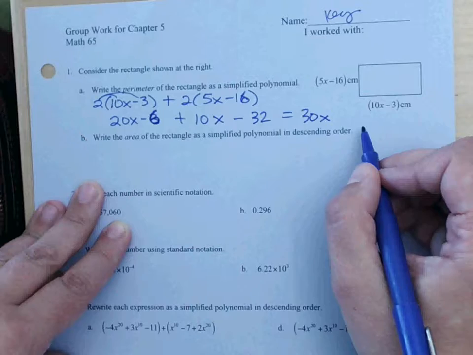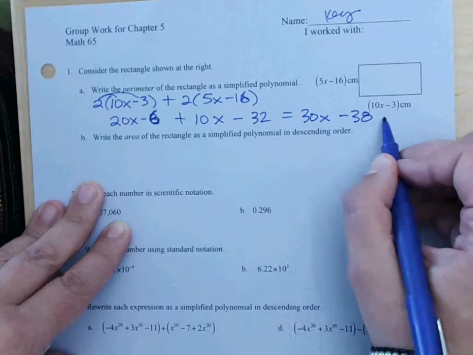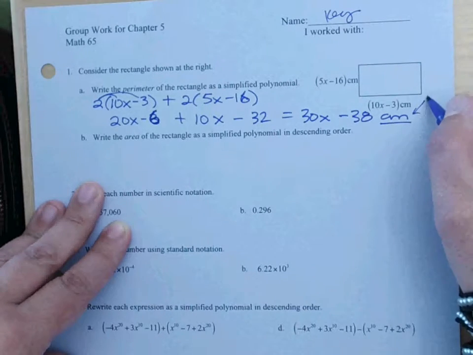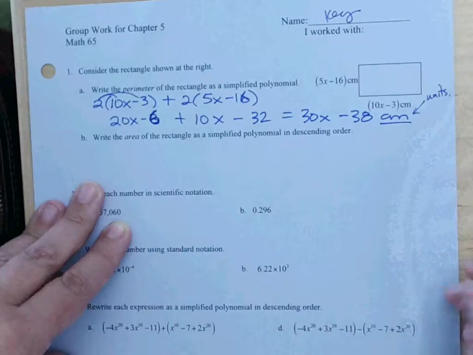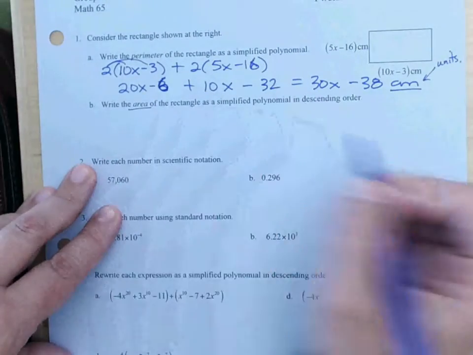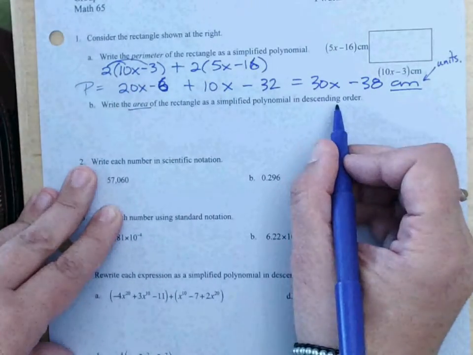30x minus 38. Good. Centimeters. That's including units, okay? That happened a few times on quizzes and tests. Include the units. Write the area of the rectangle, as a simplified polynomial in descending order.